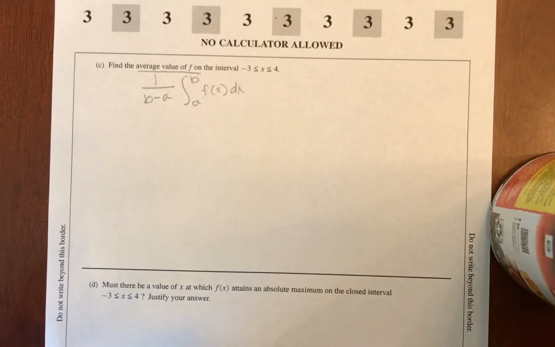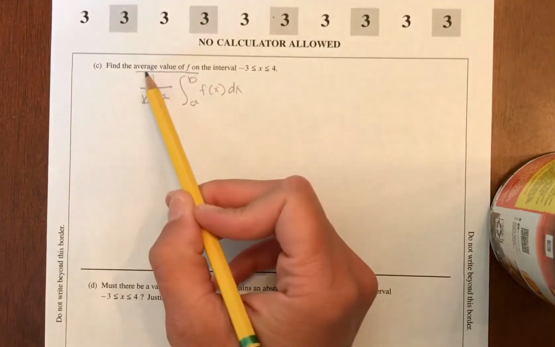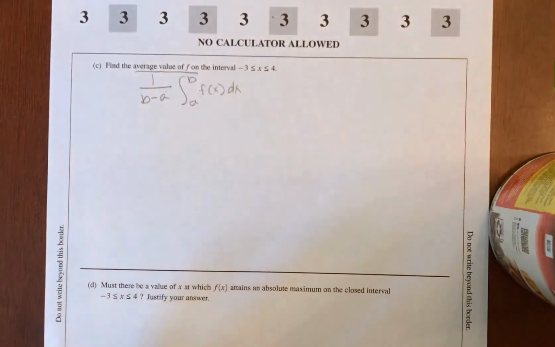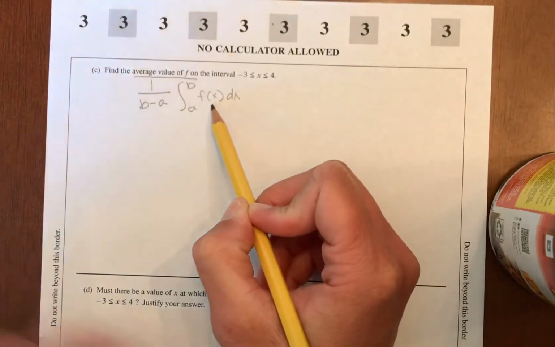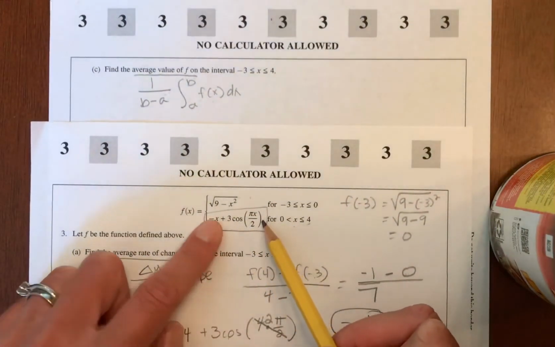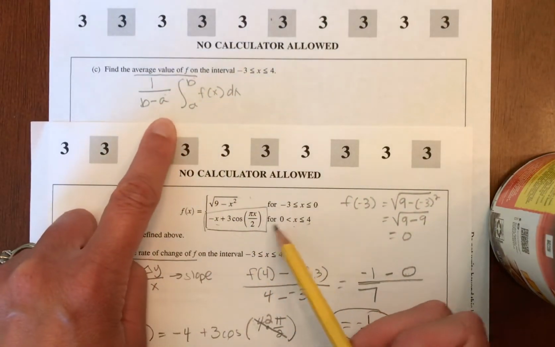All right, now we're going to check out part C. We already looked at part C a little bit earlier to compare what it meant to find the average value of a function to the average rate of a function. So the average value of the function means I'm going to think about, with this piecewise function, let me bring it back over here. With this piecewise function, we're going to need definite integrals, okay?